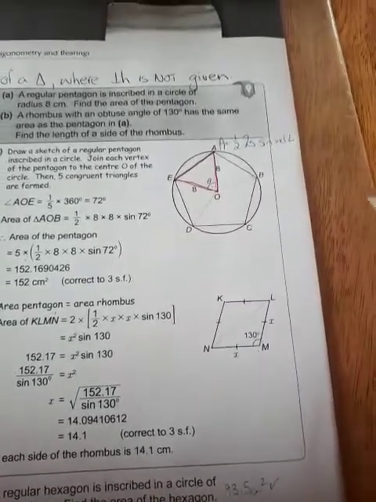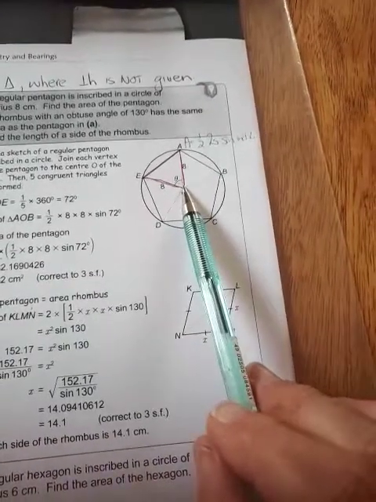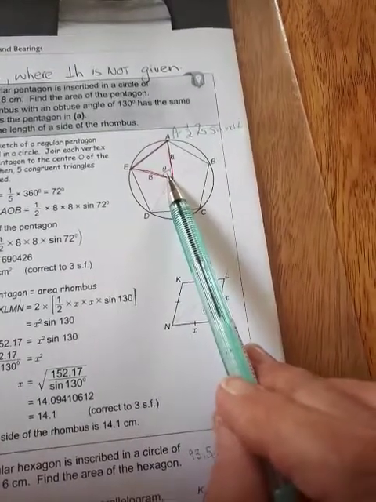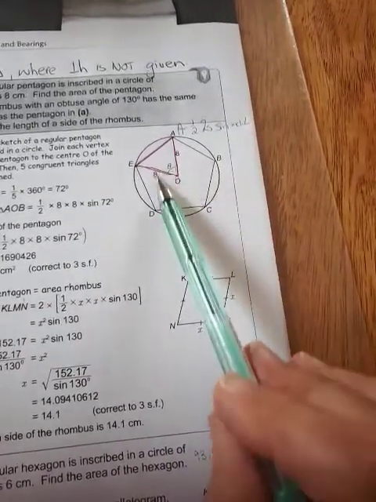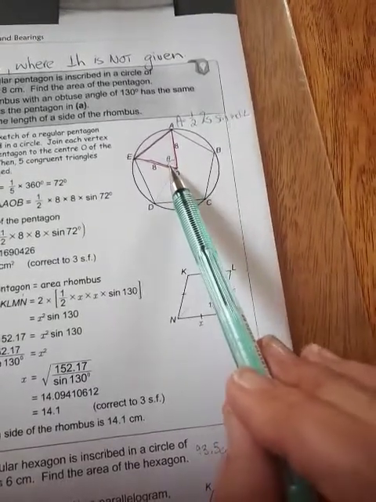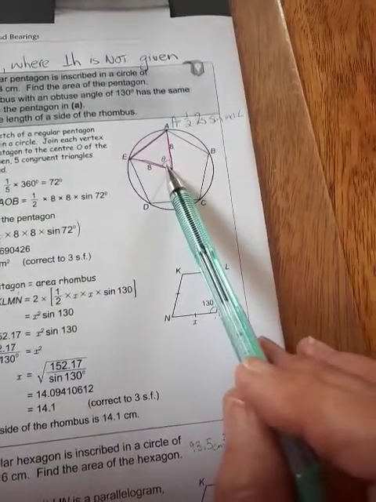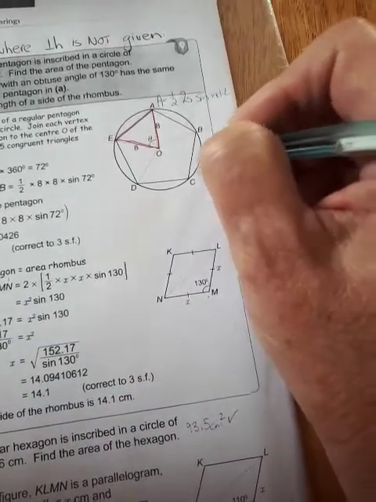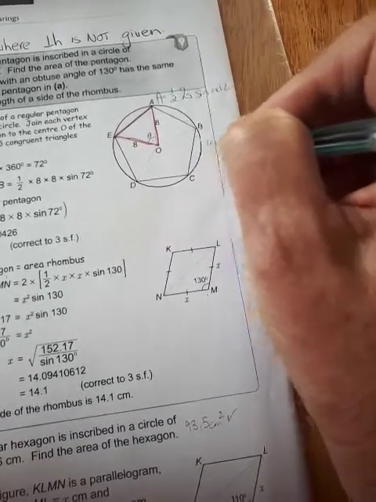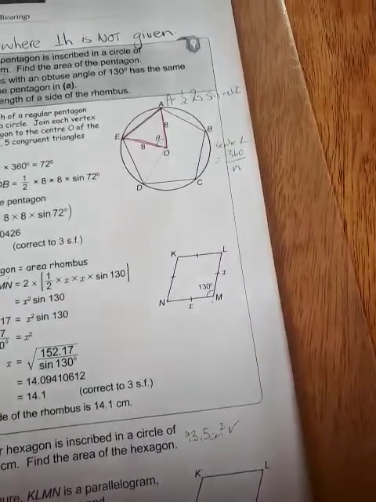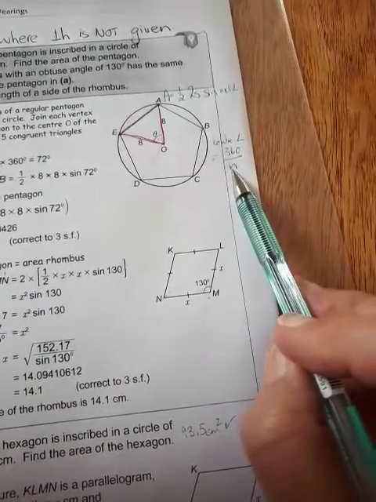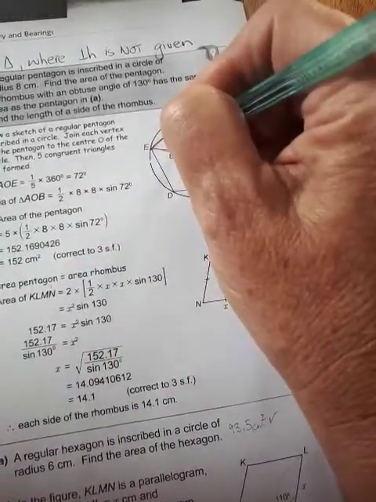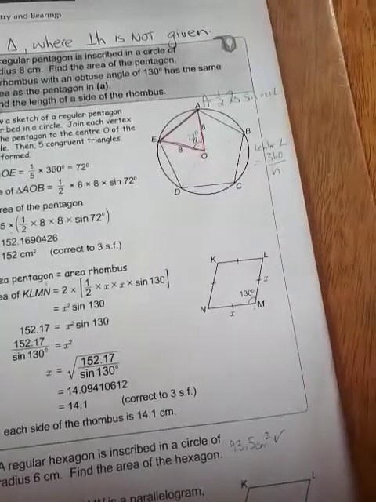All right? So when we look at this, we can have the sin of the angle theta. But now the problem is that angle is not given. However, we can see that theta is a center angle, and we know that the center angle of any polygon is 360 divided by the number of sides. So that is 360 divided by 5, which gives me an answer of 72 degrees. So this angle is 72 degrees.